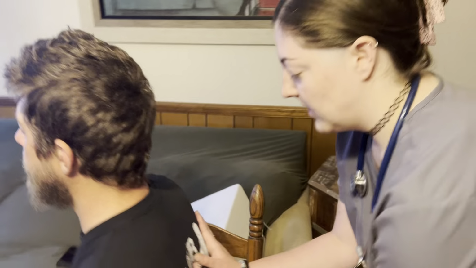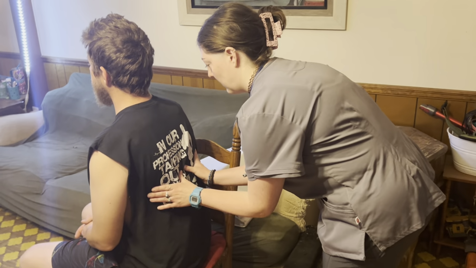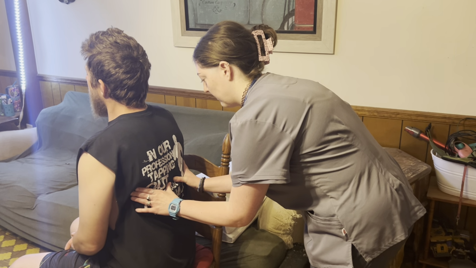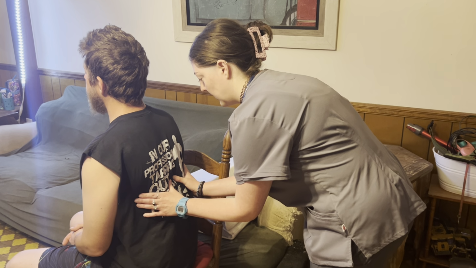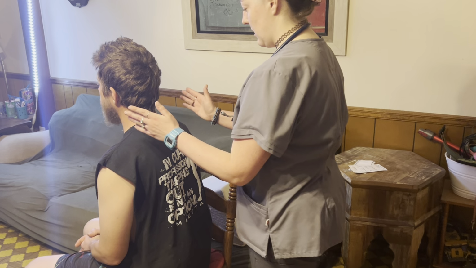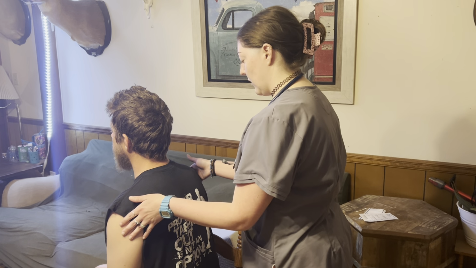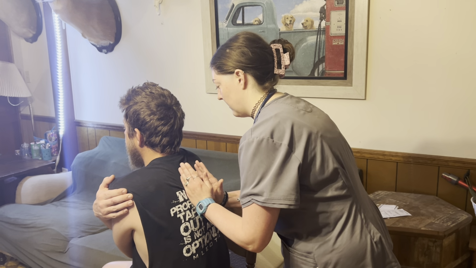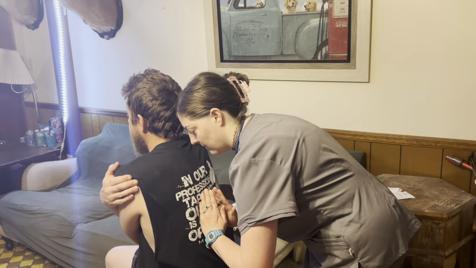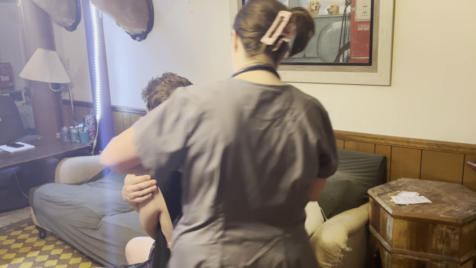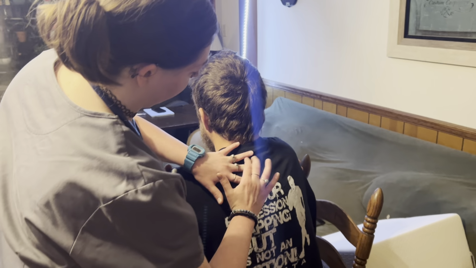I'm going to now come to the back. I'm going to go to about the 10th intercostal space. I'm going to have you take a deep breath. All right, lung expansion is symmetrical and expected. So now I'm going to have you cross your arms in front of you. Can you say 99? 99. Bilateral and expected vibrations. I'm going to keep your arms like that. And I'm going to do some tapping.